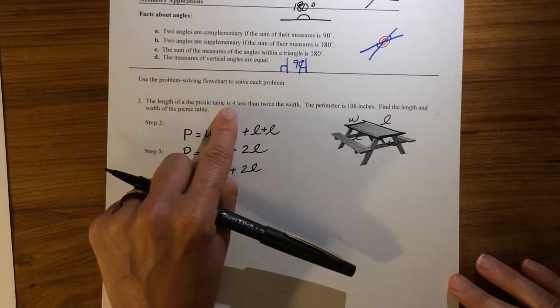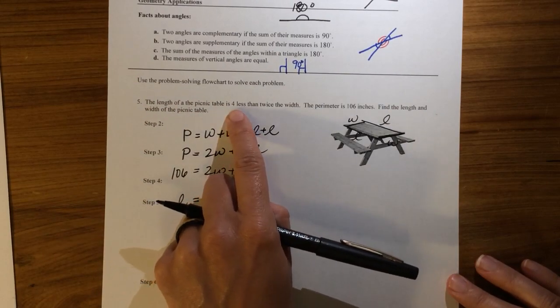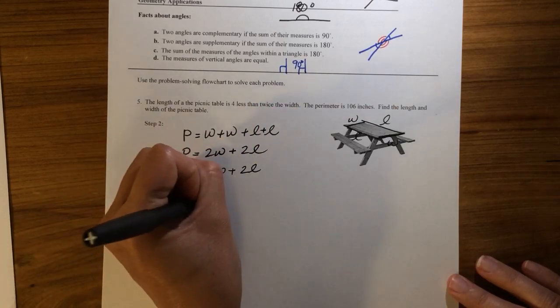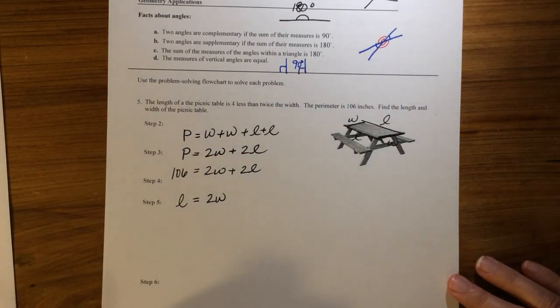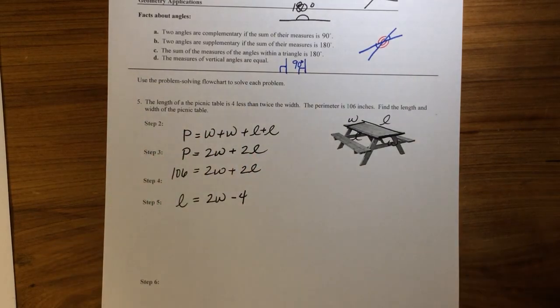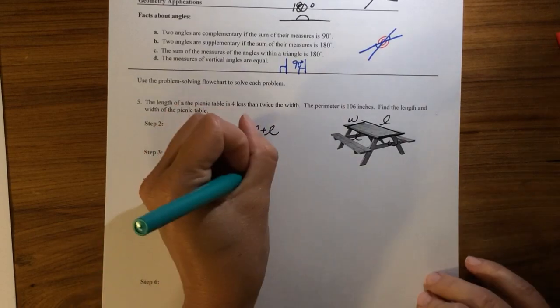So the length of a picnic table is gives us L equals 4 less than twice the width. So that is 2W, twice the width, minus 4, right? Because 4 less means minus 4 than what? Twice the width. Perfect.